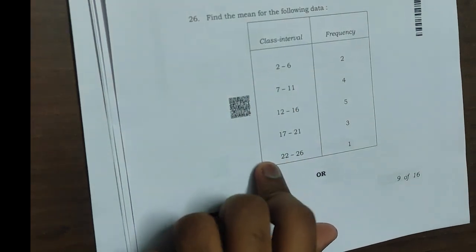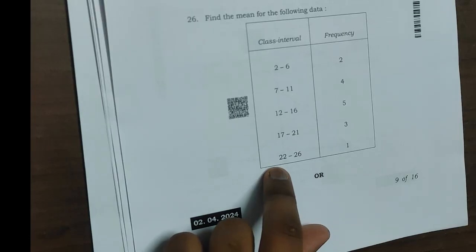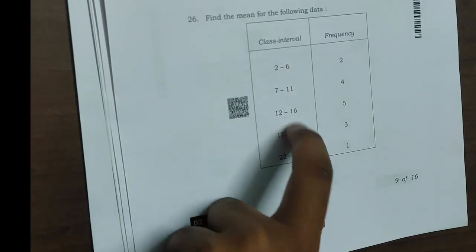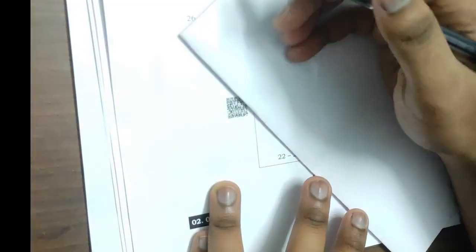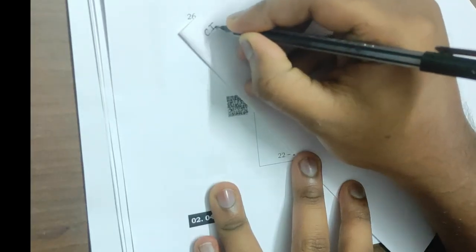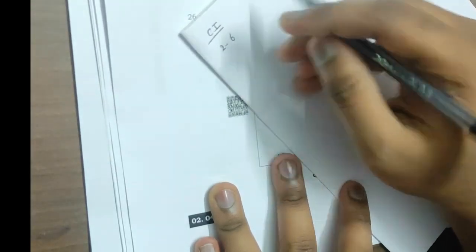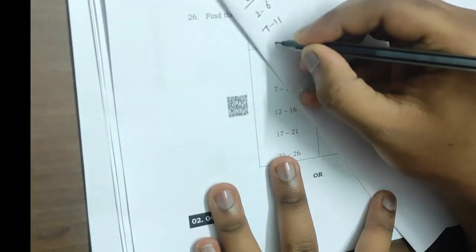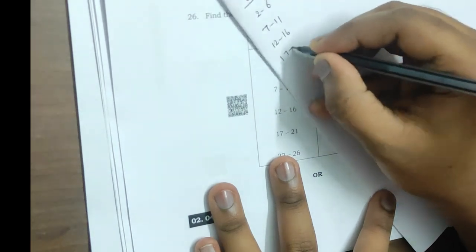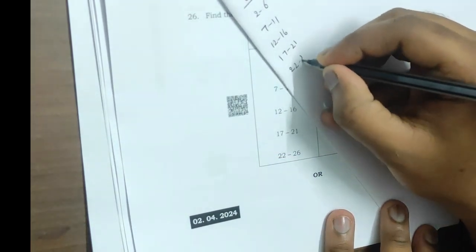To do that, you have to subtract 0.5 from the lower limit, that is the first number from each interval, and add 0.5 to the upper limit, the second number of all class intervals. Now first we will write the class intervals as given: 2 to 6, 7 to 11, 12 to 16, 17 to 21 and 22 to 26.